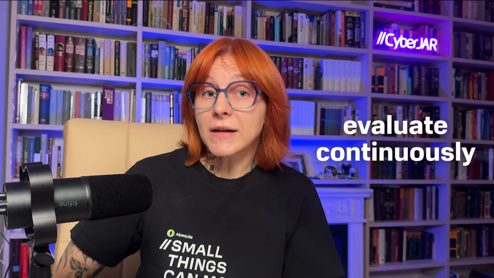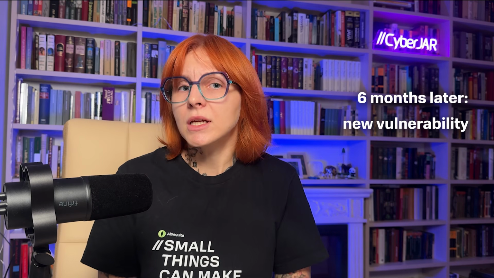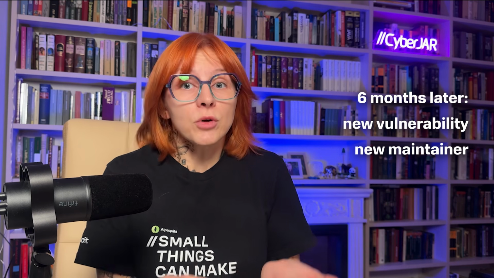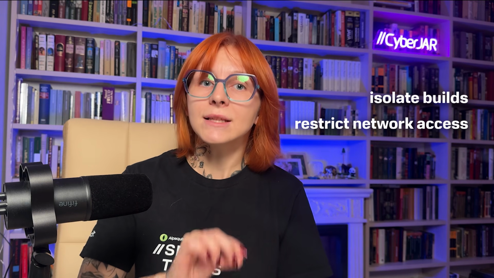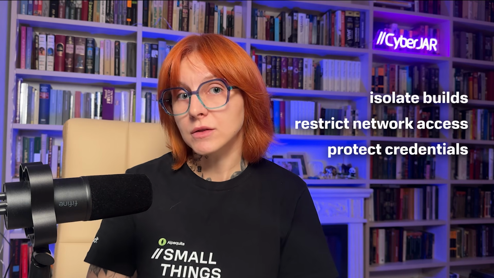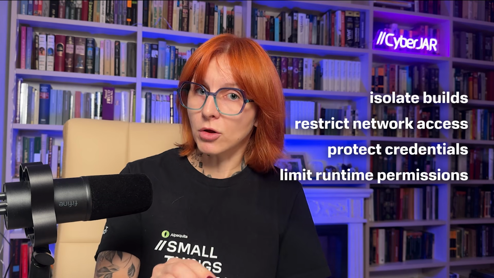Fifth, you evaluate continuously. A dependency that was acceptable 6 months ago may now have a new vulnerability, a new maintainer, a compromised release process, or no active maintenance at all. Approval cannot be permanent. And finally, you contain the damage. If a dependency becomes malicious, it should not automatically gain access to everything around it. You isolate builds, you restrict network access, you protect credentials, you limit runtime permissions, you make the blast radius smaller.